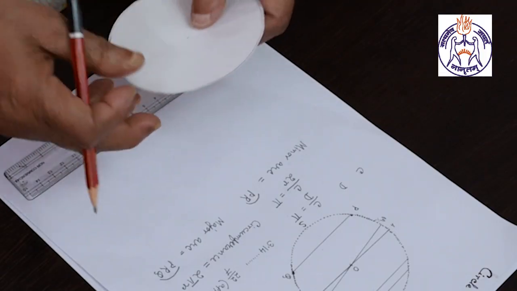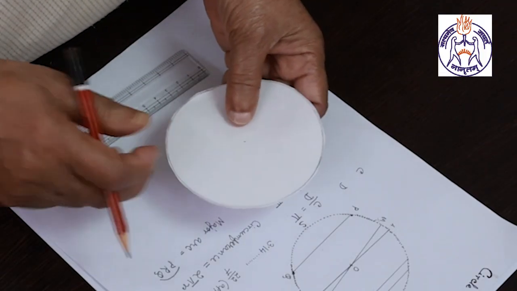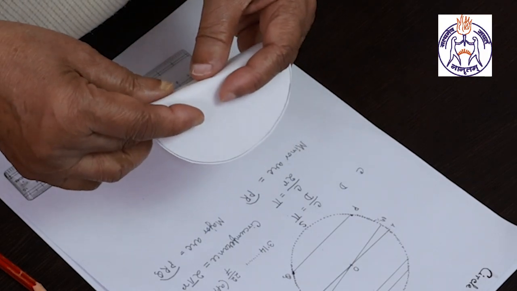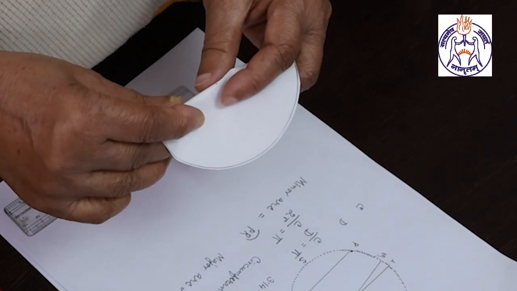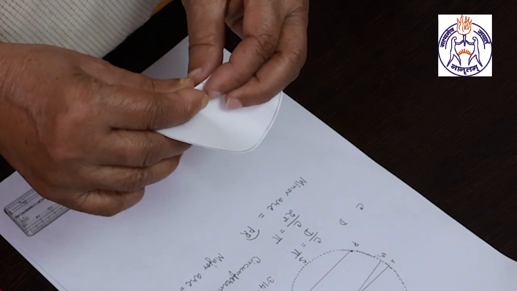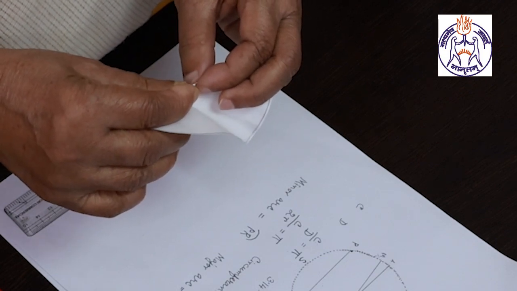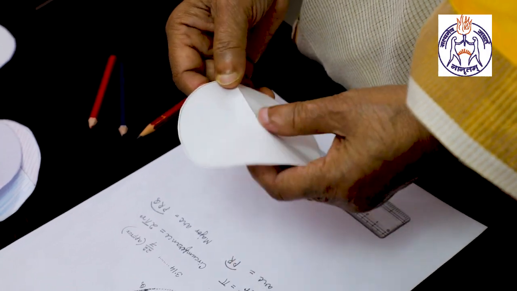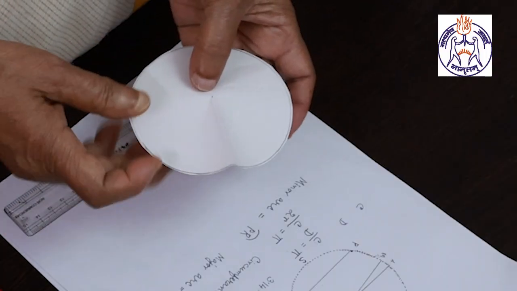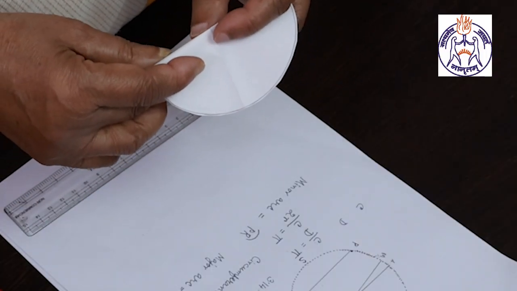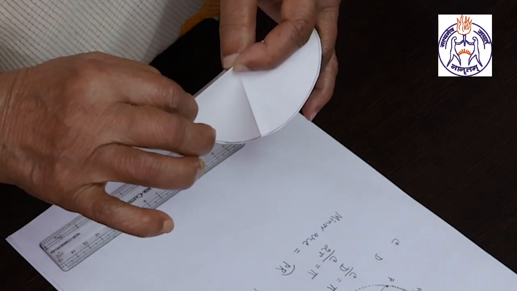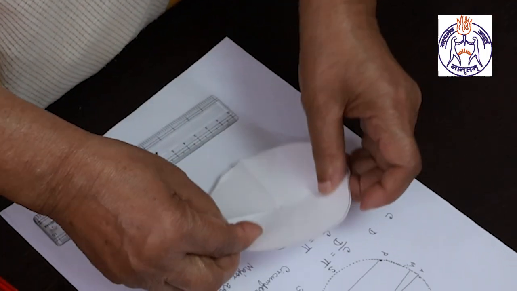For sectors, we use another paper circle and fold the circle to find two radii. So, joining the center with any point on the circumference, one radius is this one and another is joining the center of the circle with another point on the circumference.